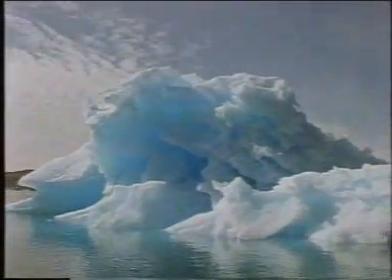Water can exist in 3 different states. In the iceberg, it's solid. In the sea, it's a liquid. In the surrounding air, it's a gas. Solid, liquid, and gas are the 3 states of matter.